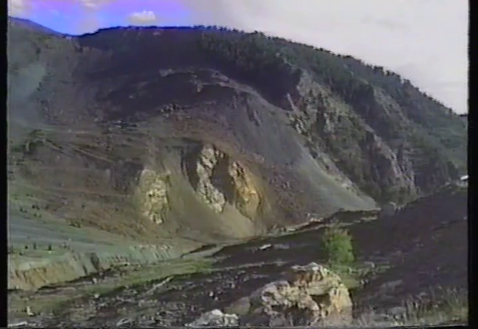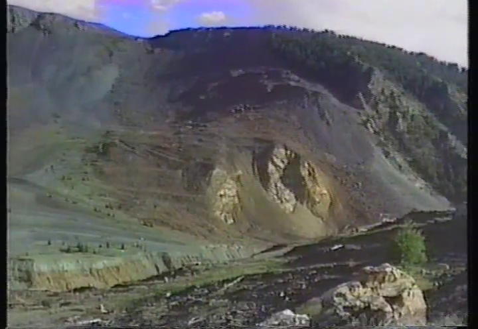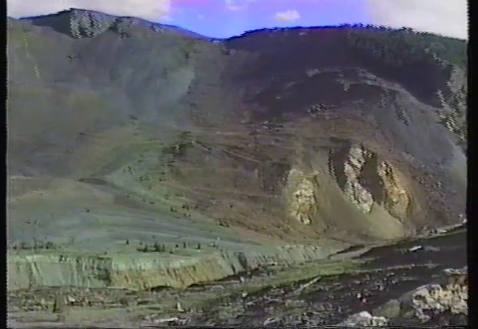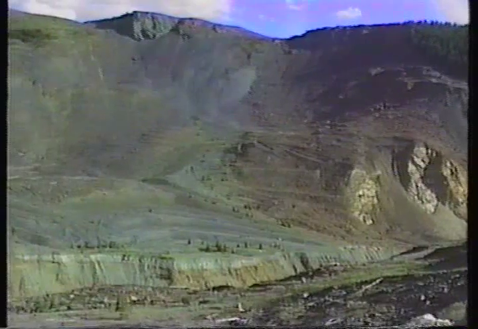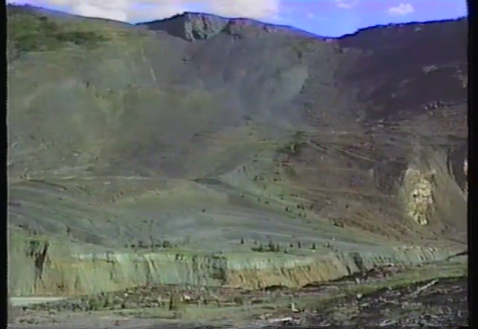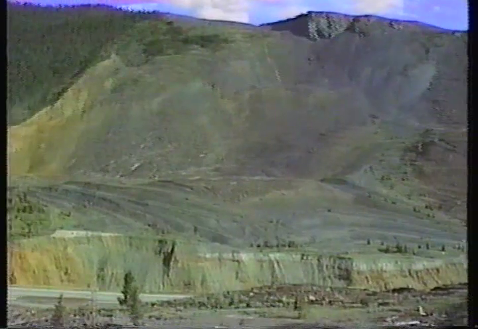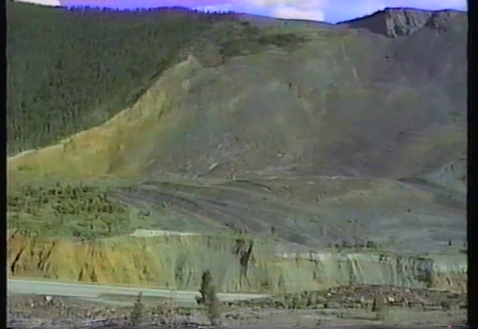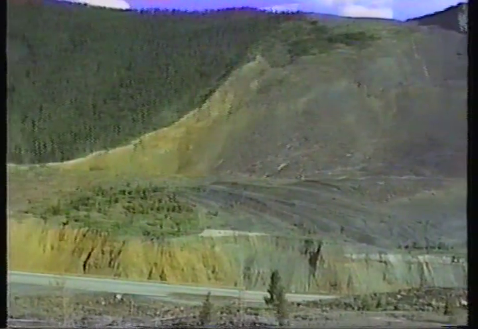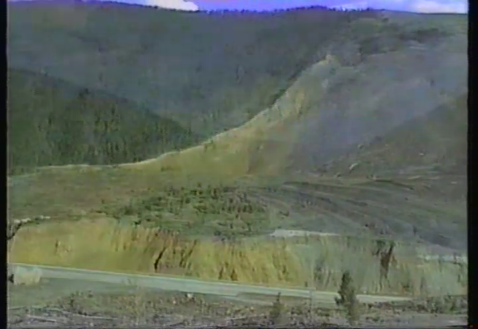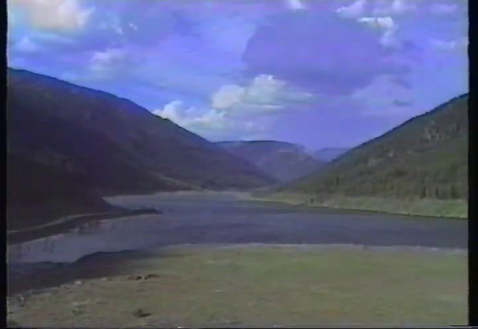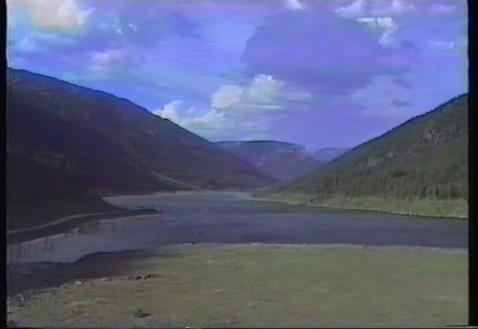They move down steep slopes at great speed and typically leave a deep scar on the hillside where the slide originated. This scar was left by the famous Madison River Canyon landslide that was triggered by a major earthquake in Montana in 1959. Earthquake Lake was formed upstream when the landslide dammed the Madison River.